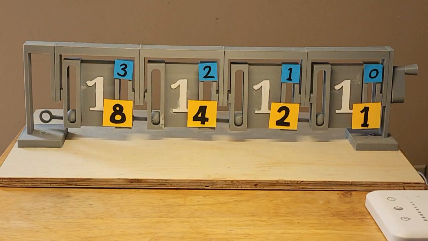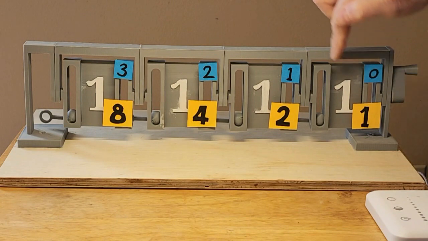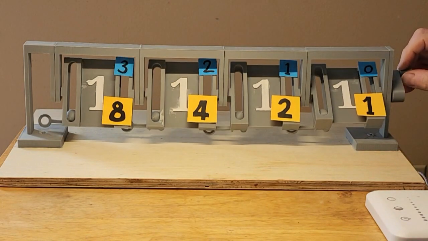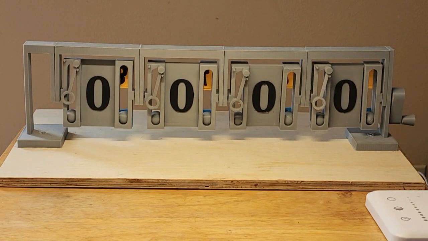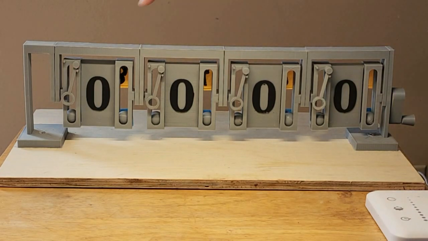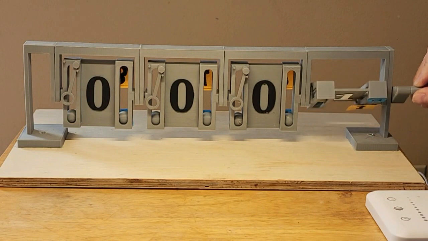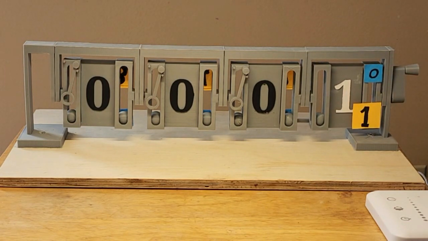So each bit only carries its assigned weight when its value is a 1. When its value is a 0, its weight is also 0. Now, a binary number represents the sum of the weights of all of its bits. So we start our counter with all the bits at zeros. So the sum of the weights of all its bits is 0. So 0000 represents the number 0. When we add 1 to the counter, by flipping bit 0 to 1, its weight becomes 1.